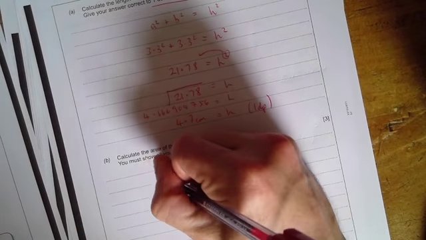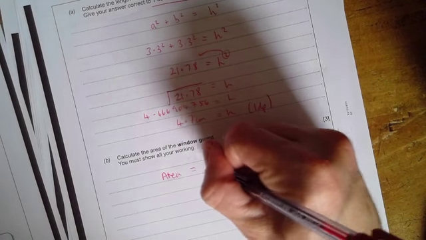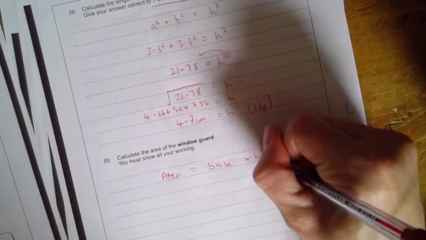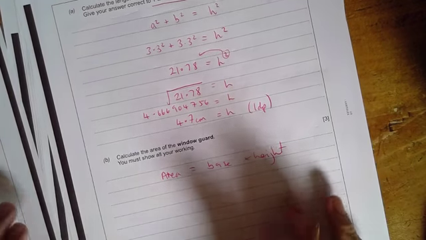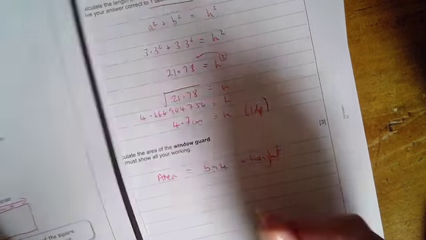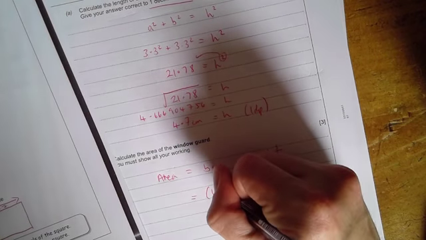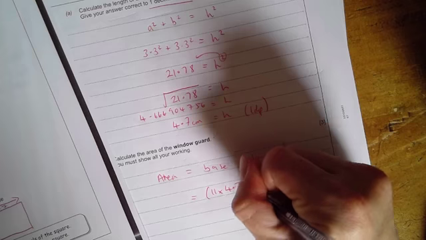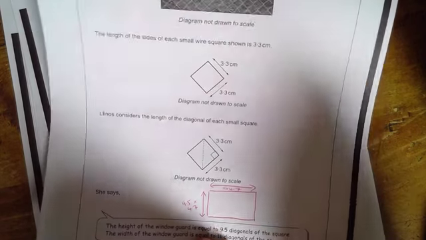So to work out that as an area, the area would be equal to the base times the height. And then looking at what I've just drawn on the other page, the base will be 11 lots of 4.7. So I'll put that in brackets, 11 times 4.7. And then I want to multiply by the height, which would be 9.5 times 4.7.